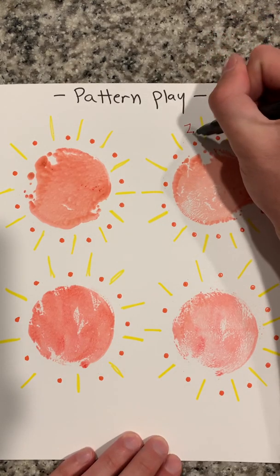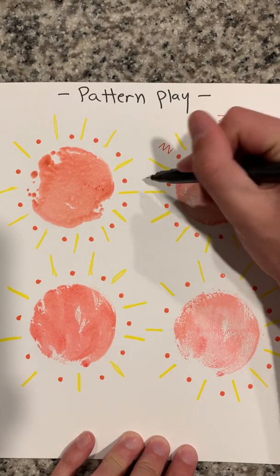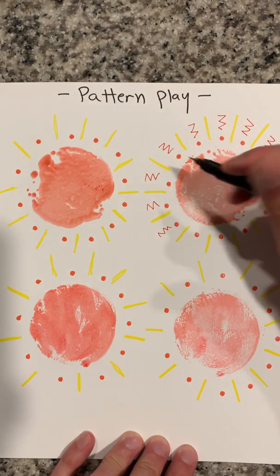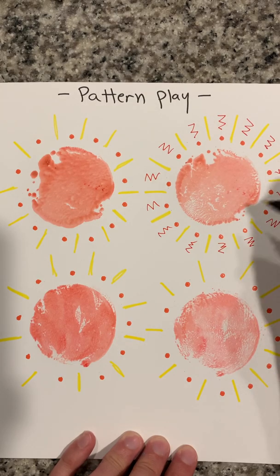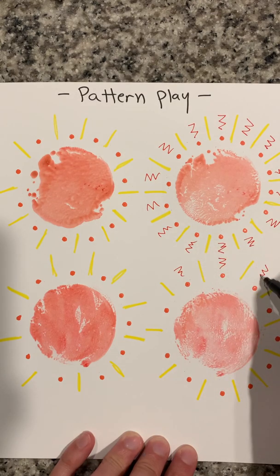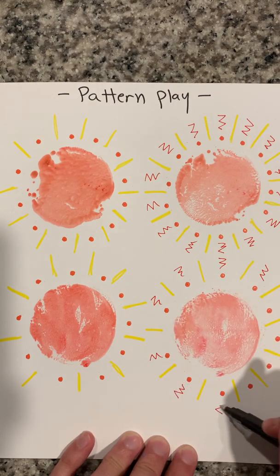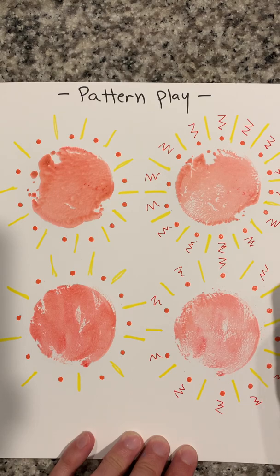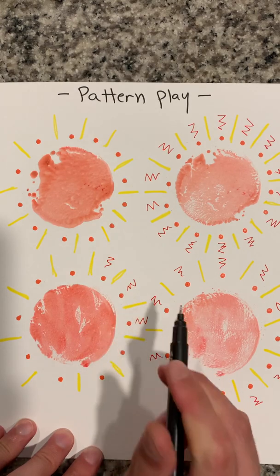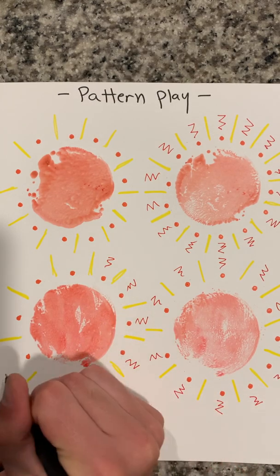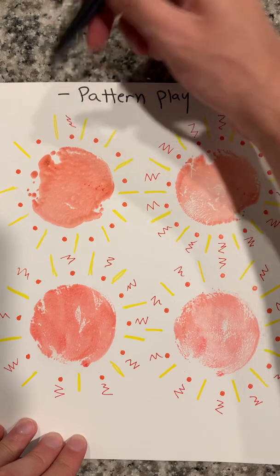Let's see here. So I'm just experimenting on what I could do with a pattern.